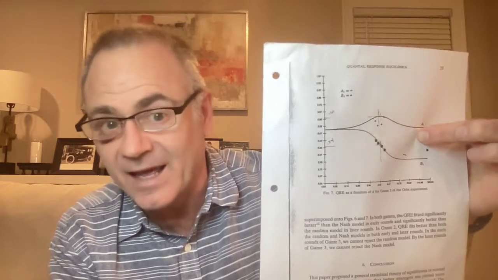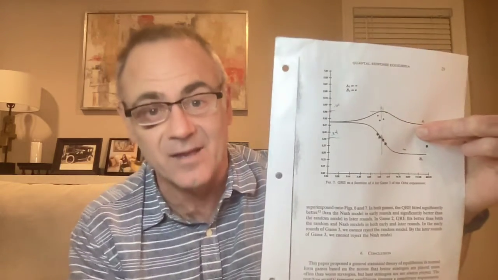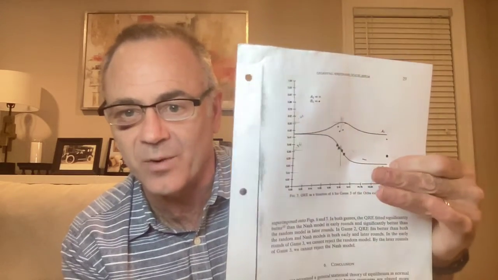And I said for that game, for player A, the Nash equilibrium would be such that A mixes with 50-50 probability. And I said the mixed strategy equilibrium for player B would require B to mix with 80-20 probability.